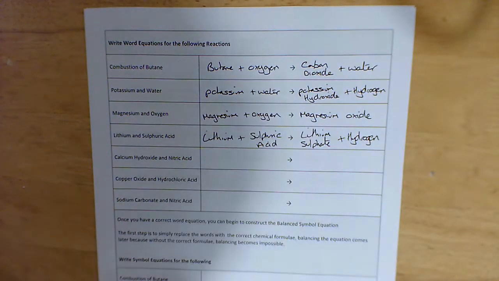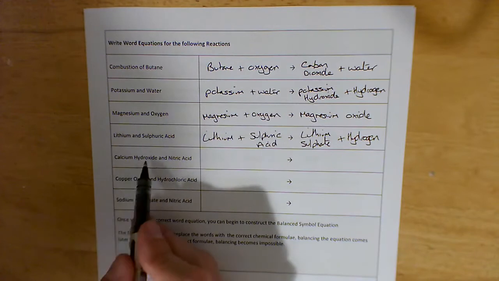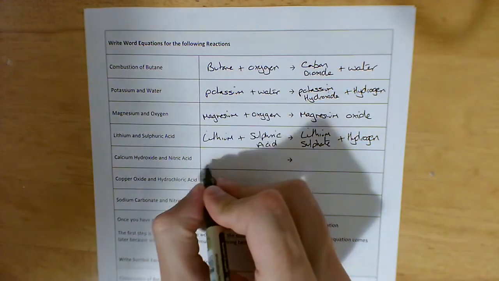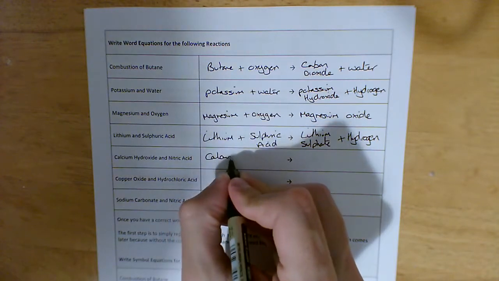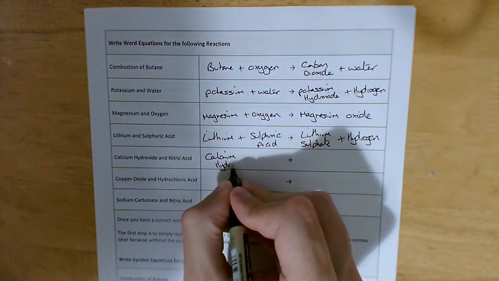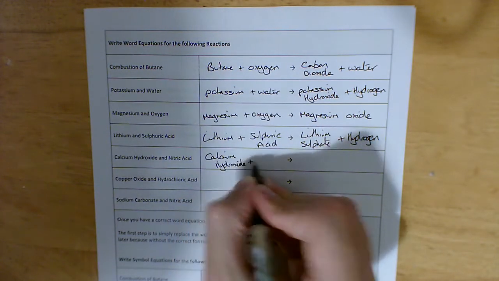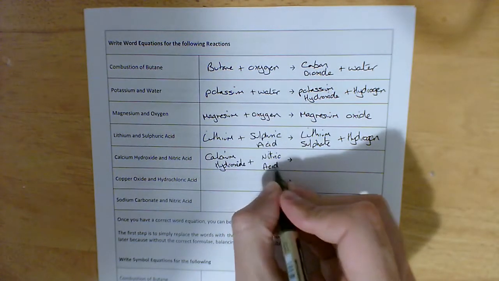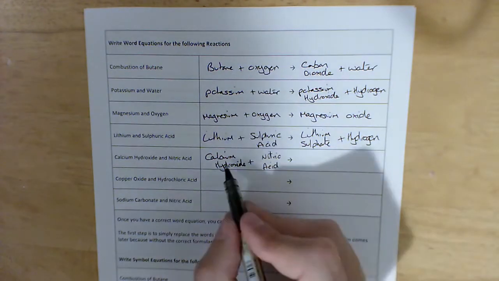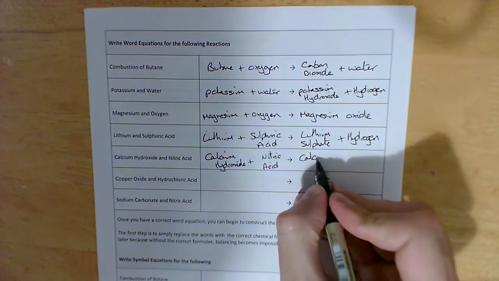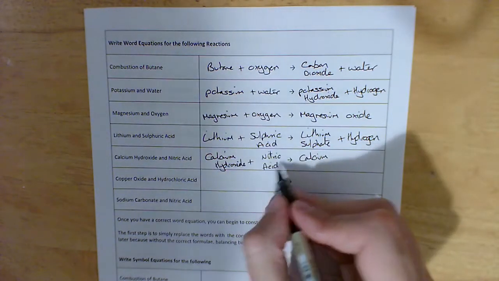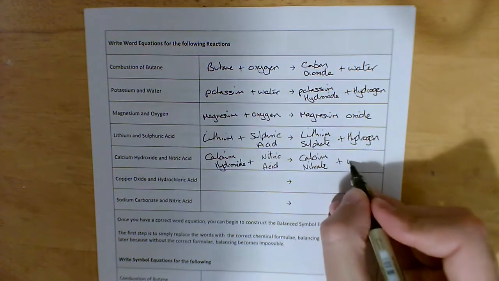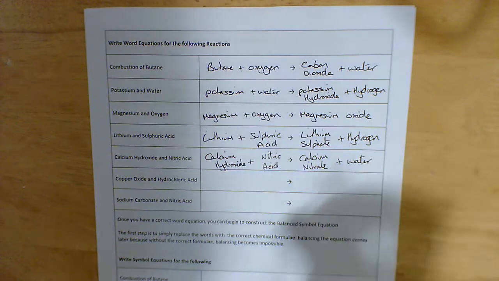Calcium hydroxide and nitric acid, so this is a metal hydroxide, so this is a base, so this is acid plus base goes to salt plus water. So we've got calcium hydroxide plus nitric acid, and so our salt is going to be calcium because that's the metal, and the anion from nitric acid is nitrate, so it's going to be calcium nitrate plus water because it is a neutralization reaction.